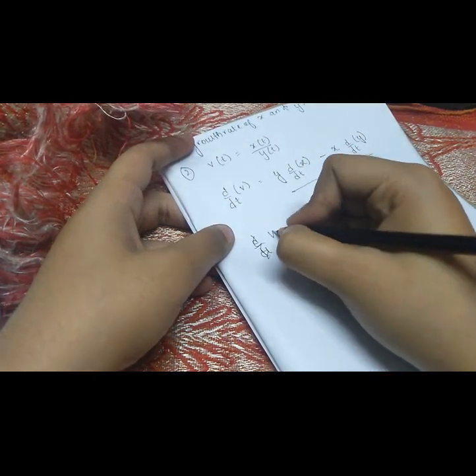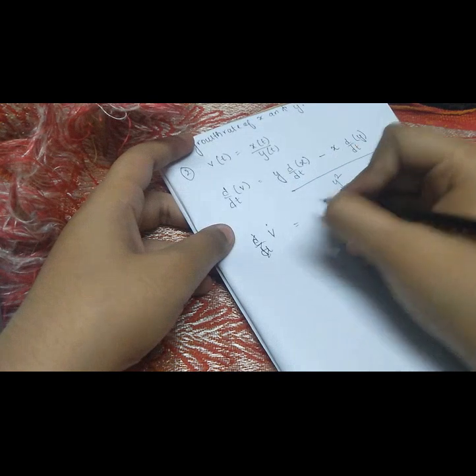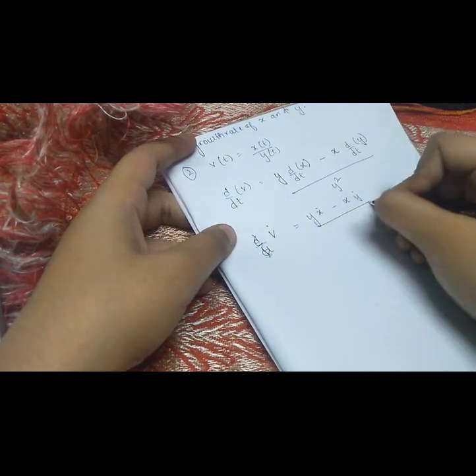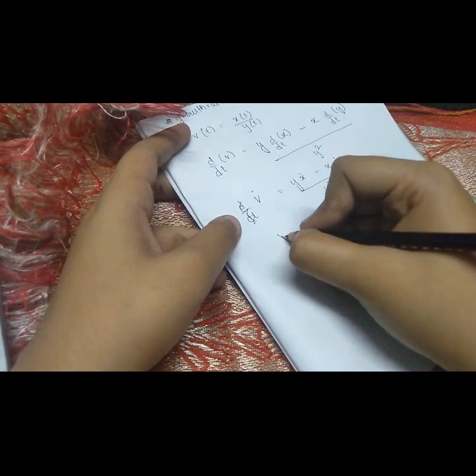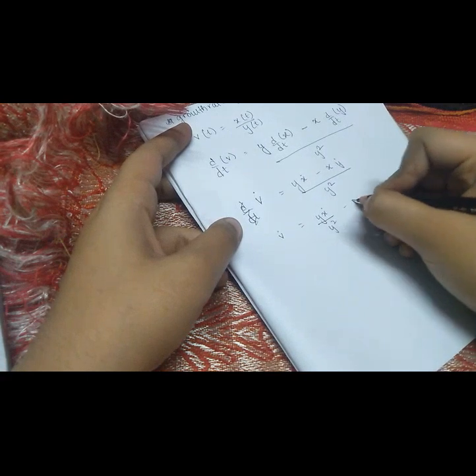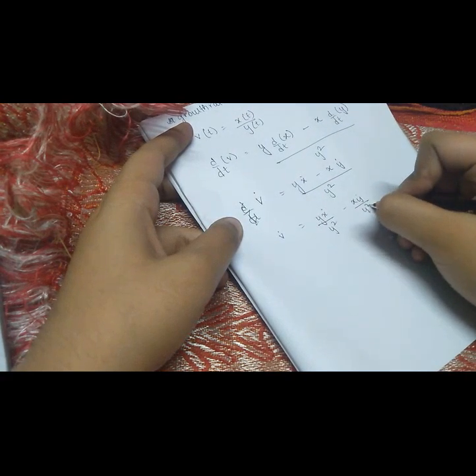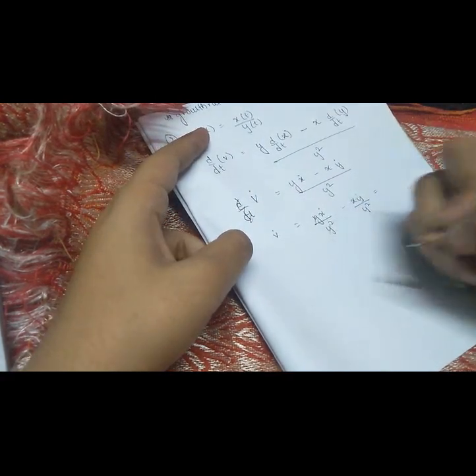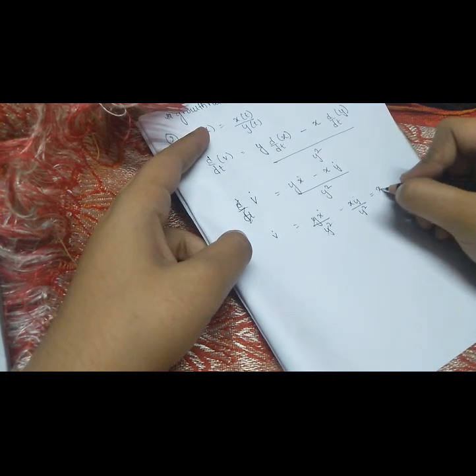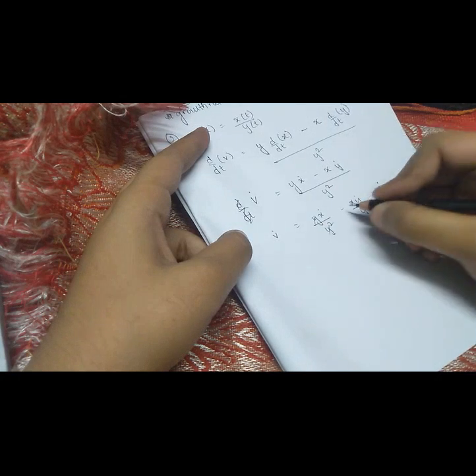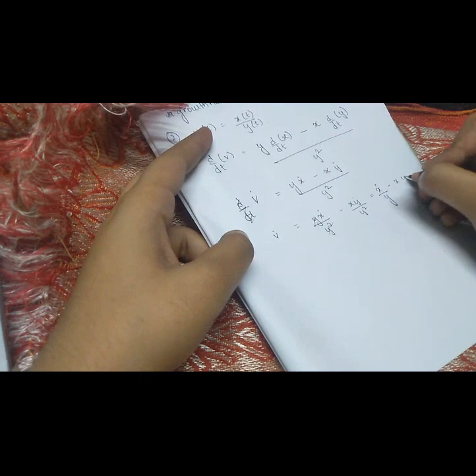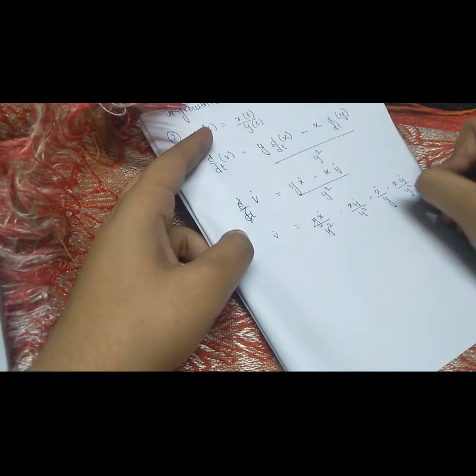Then this will be V dot equals to y x dot minus x y dot by y square. If we separate this, it's very basic. Then we'll cut it like this, minus, by y square.